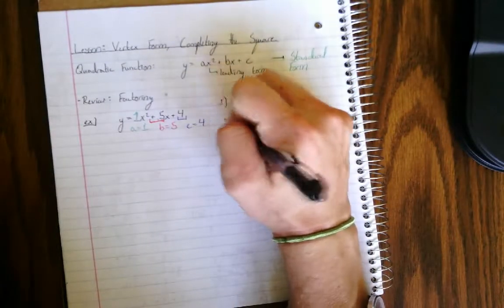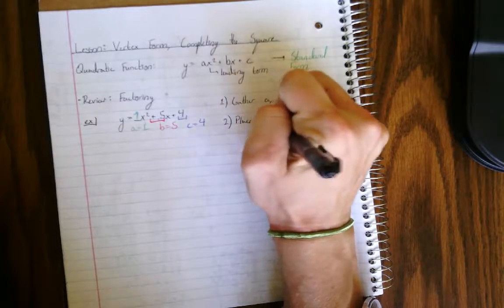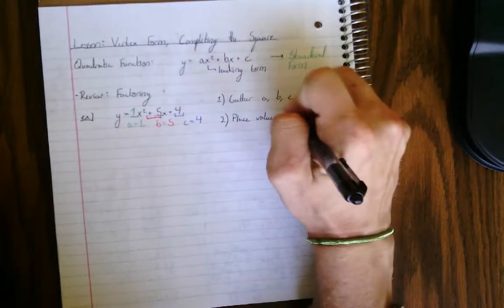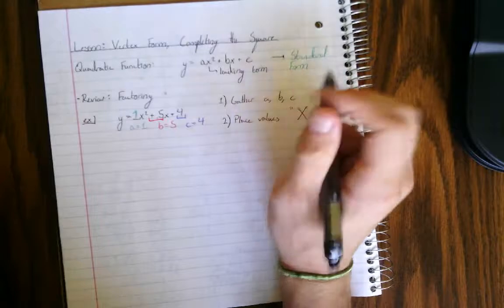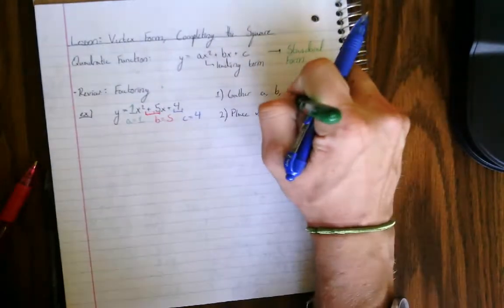So with these three, we can now put it into our crisscross. Step 2, place values into the cross. We want to do this so that our a times c is up top, and we want to multiply up to those.